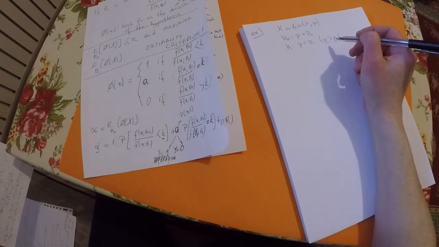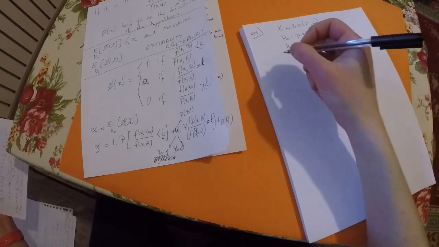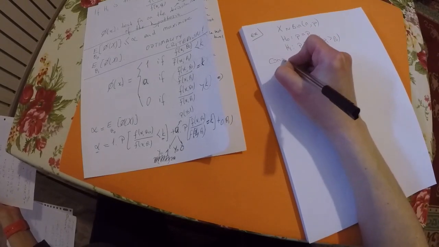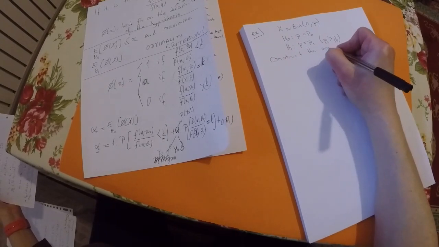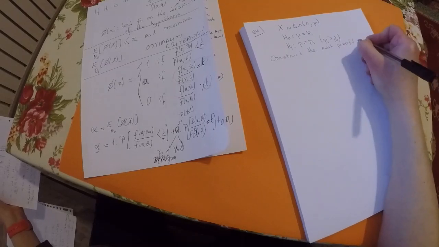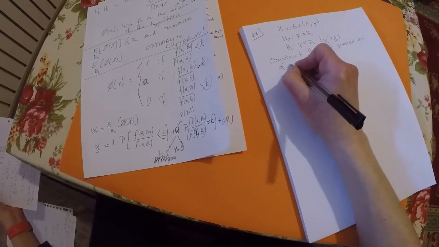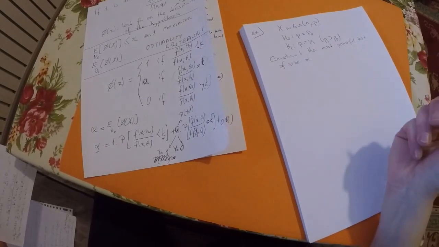Let's try to define the test function and derive the test. Construct the most powerful test of size alpha. This is the question that we have to answer.